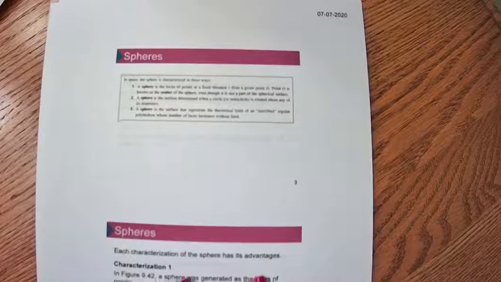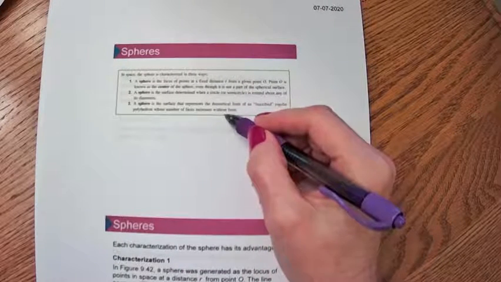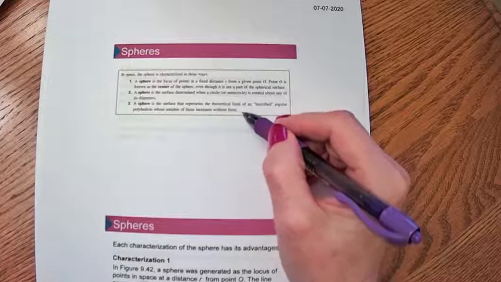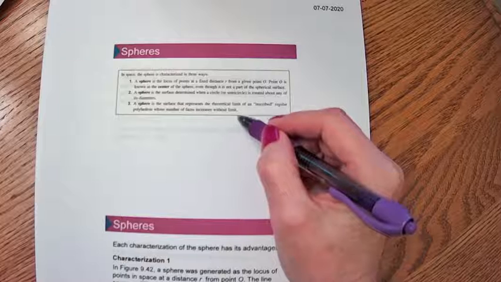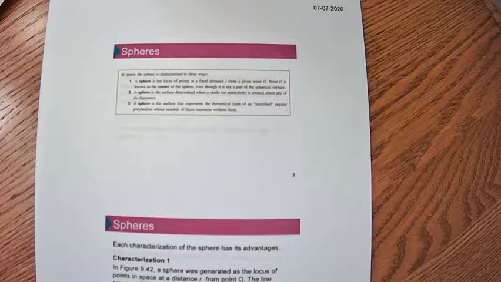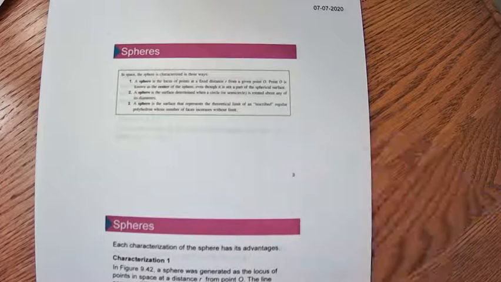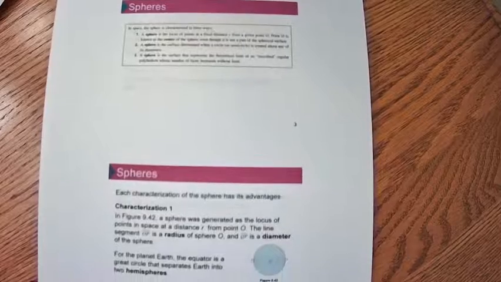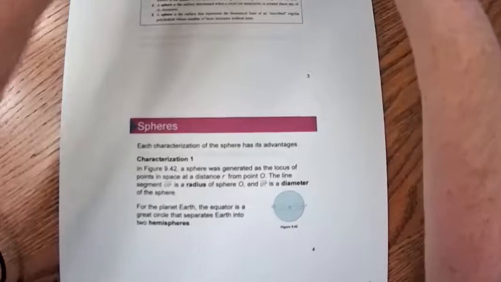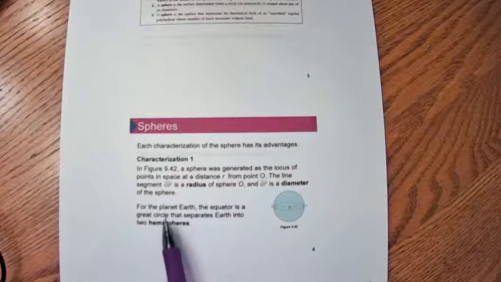Or, this one we use less frequently, a sphere is the surface that represents the limit of inscribed regular polyhedrons. So if you had 5 sides inscribed inside and then made it 10 sides and then 30 sides and then 50 sides, well, as you got larger and larger numbers of sides, eventually you'd wind up with a sphere. But we're going to mostly talk about spheres in the first two characterizations.